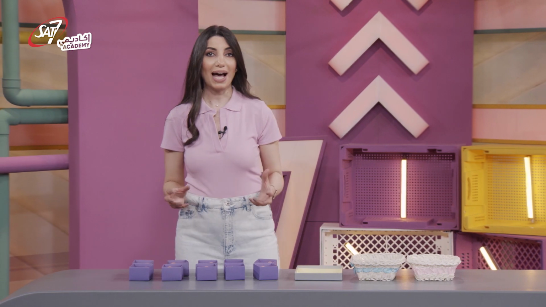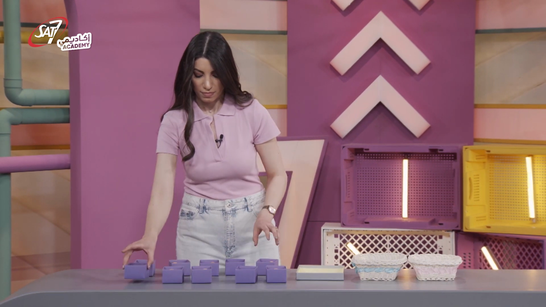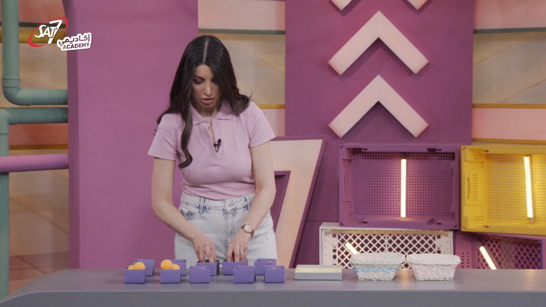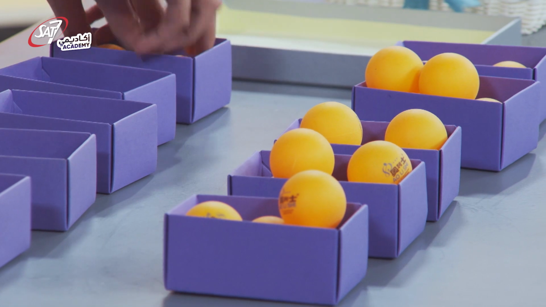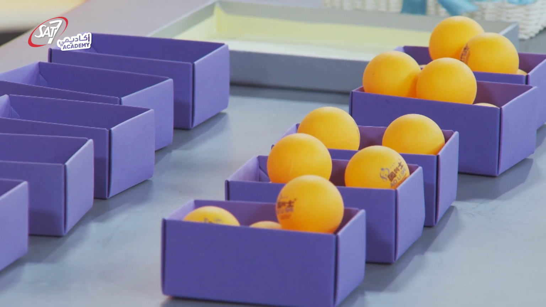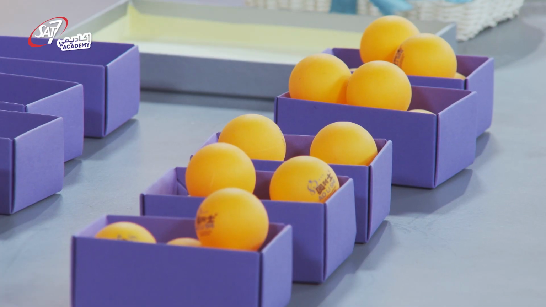Now, what if we had 5 boxes? I will add 2 in each box. So there will be 4 balls in each box. I know that 5 times 4 equals 20. So if we divide 20 balls into 5 boxes, we will have 4 in each. 20 divided by 5 equals 4.